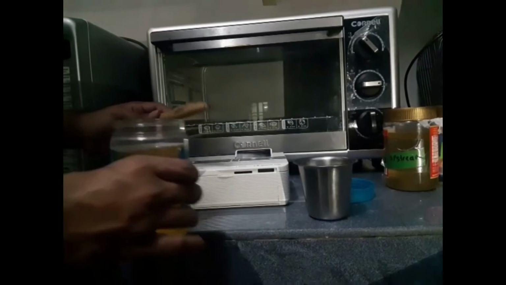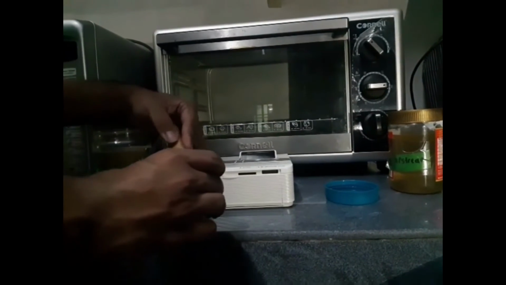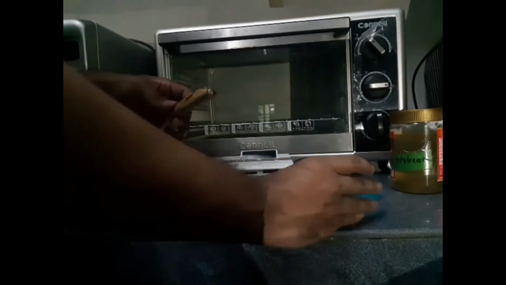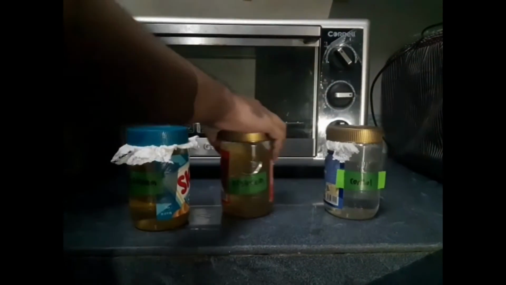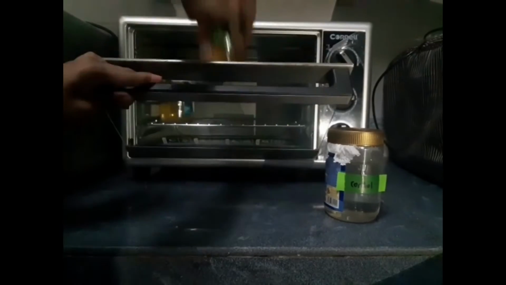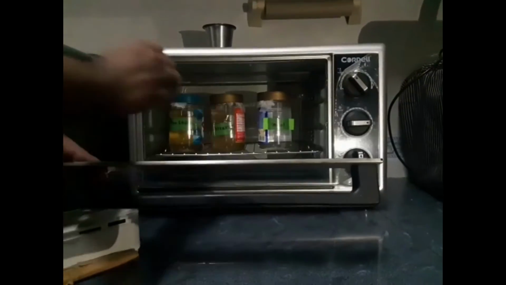Then the probe will be taken out and cleaned with water before being used for the upstream and the other jars. After the initial DO, the samples will be sealed to prevent air from entering and put into an incubator for 5 days. The DO bottles are removed.